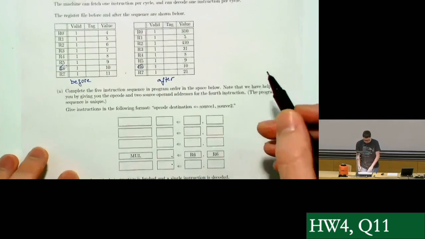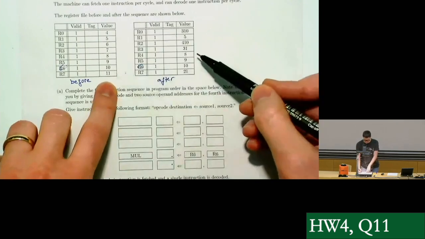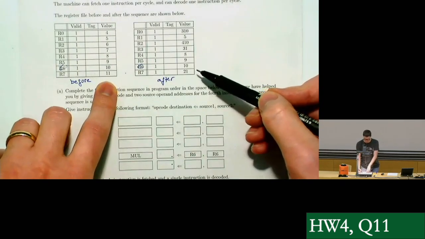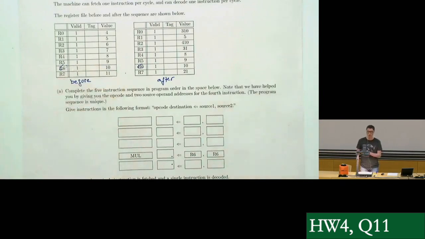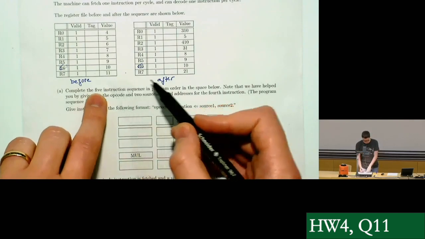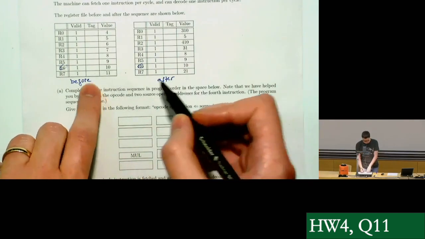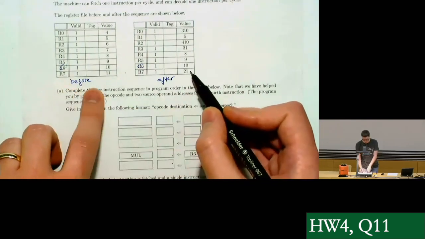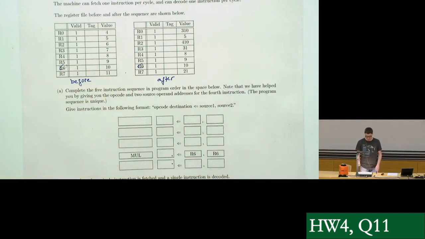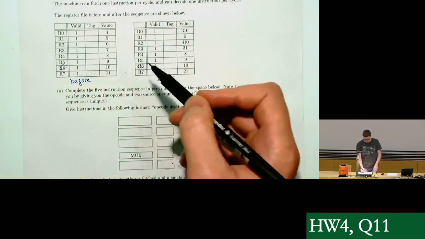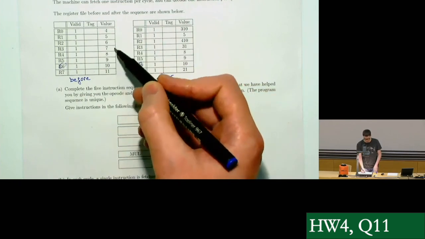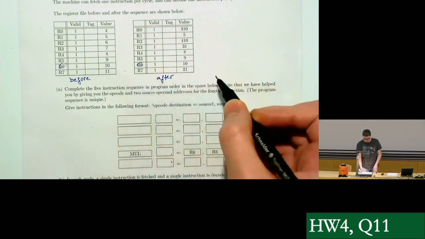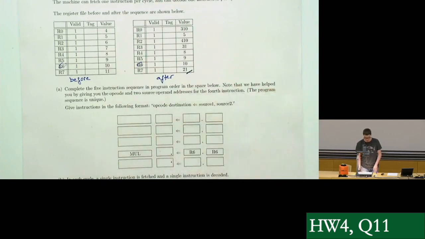Okay, so let's start one by one. If you look at the given values and the final values we get, your approach here should be trying to reconstruct the final values using the values that we have initially. For example, we can see that R7 is updated: it is 21 here, it was 11 here. So we can look for values in the initial version of the register file to calculate this value of 21.